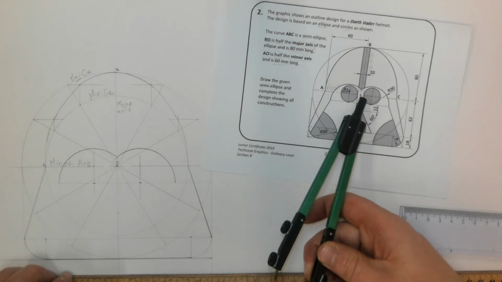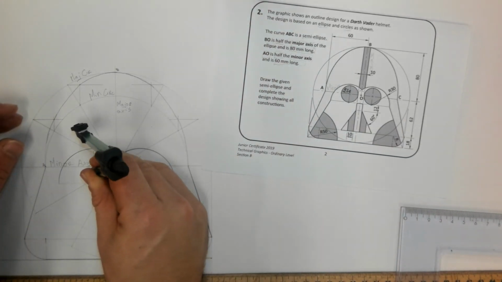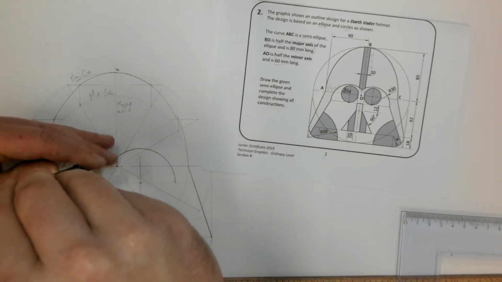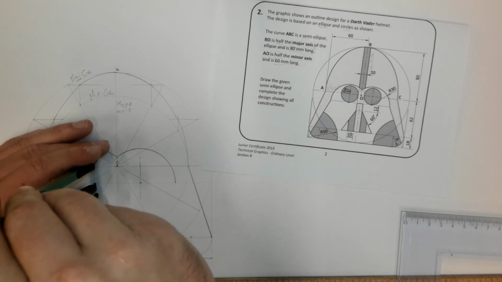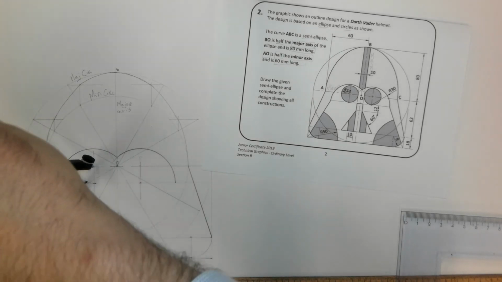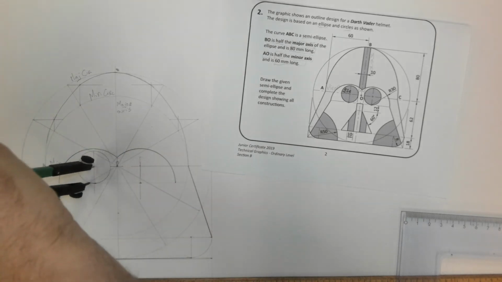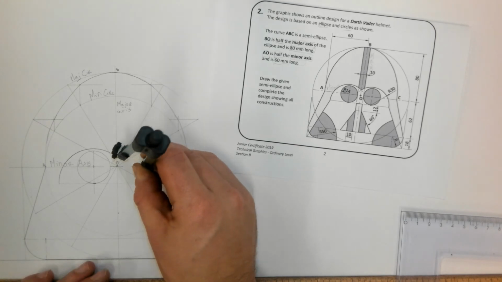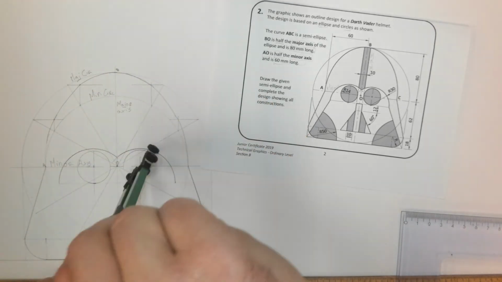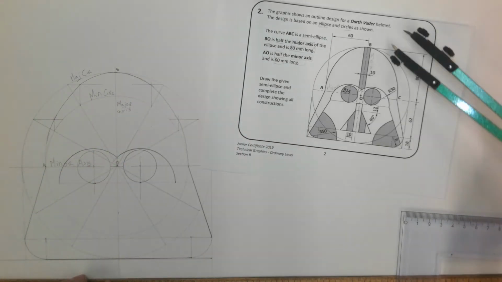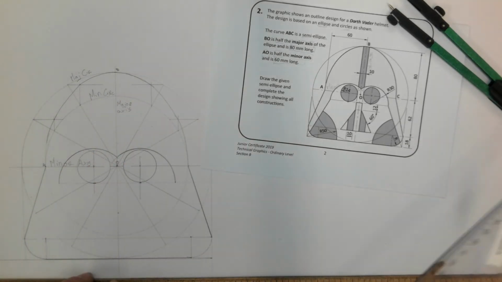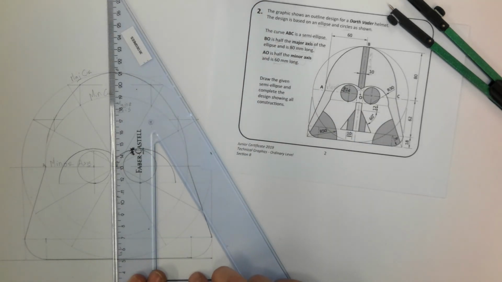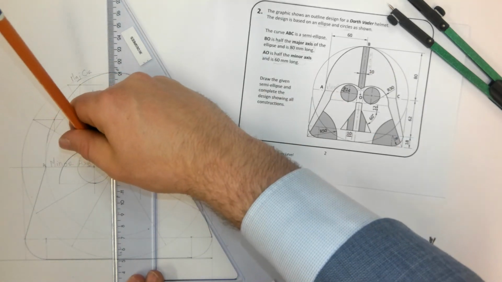Now I'm going to do the circles, or the eyes rather, which are radius 14. So there's the left eye. The right eye. Now I'll do the center line for his helmet, the center line for his mask.